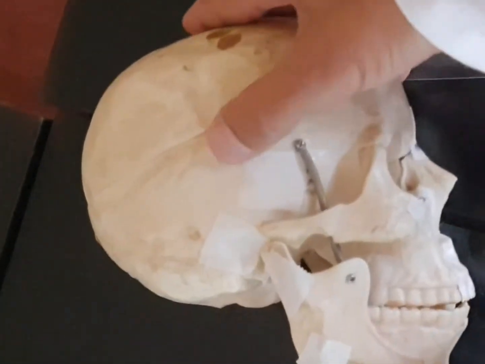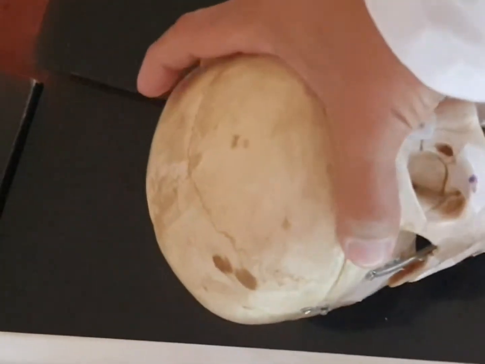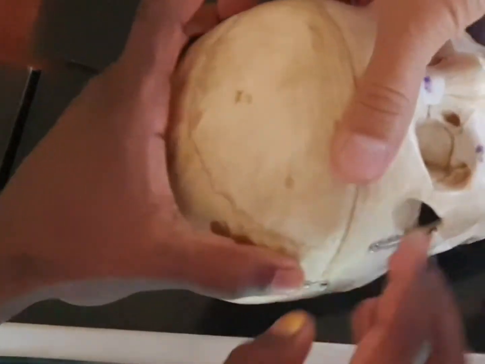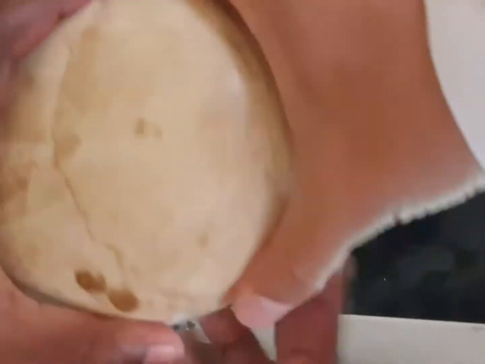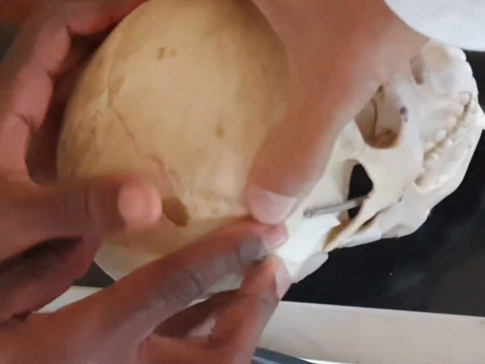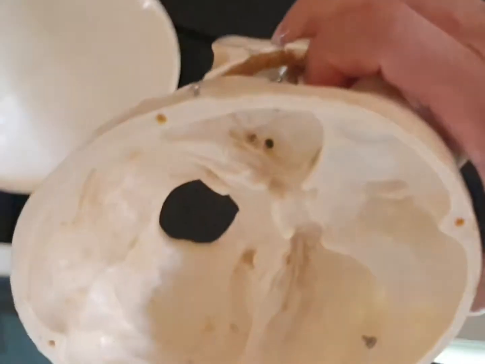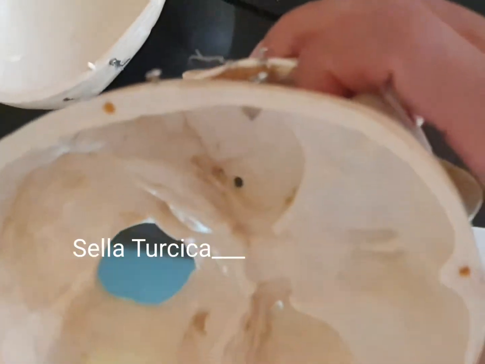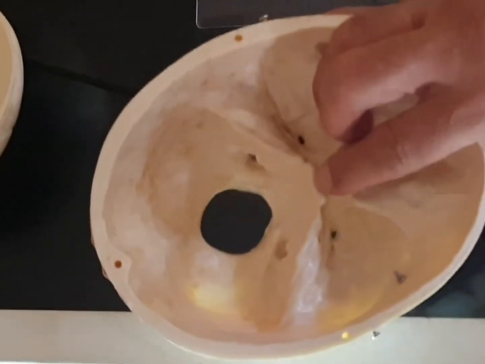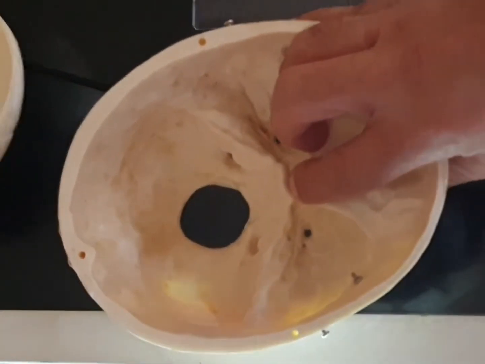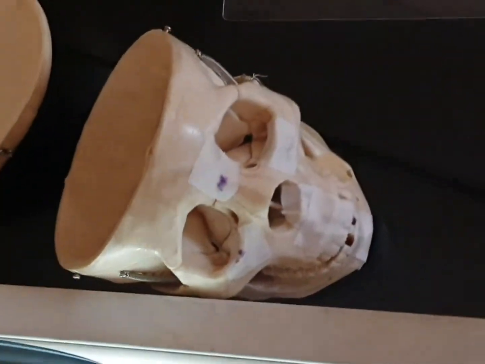In order for us to see it, we have to open this one, the other side. Can you point to the sella turcica there? Here. That's the sphenoid bone, with the sella turcica in the middle. That's where the pituitary gland is located. It sits here, well protected by bones.